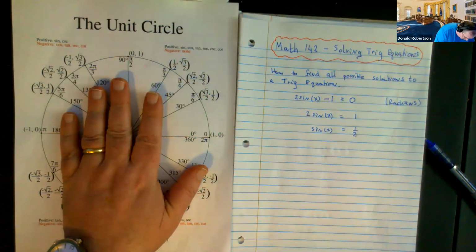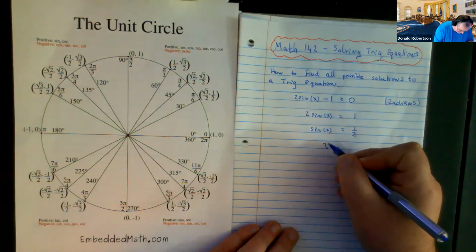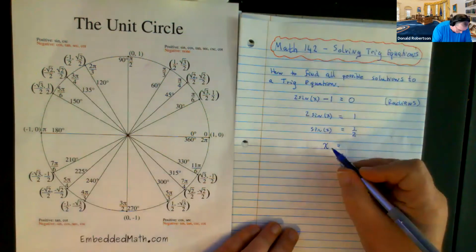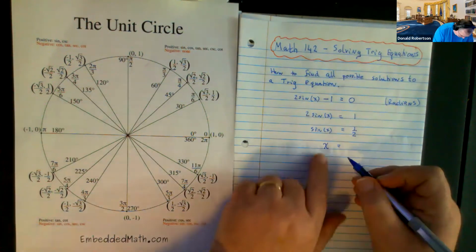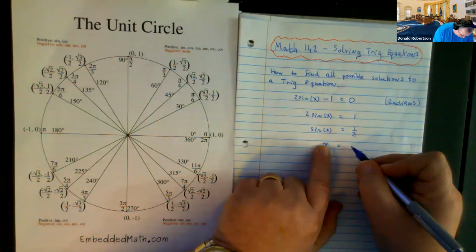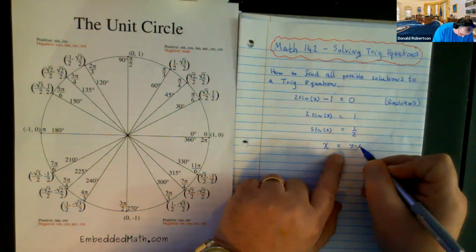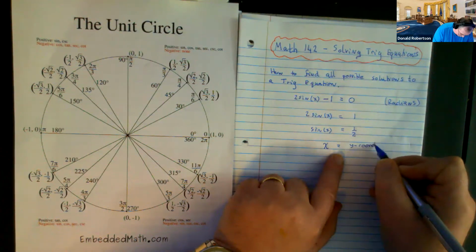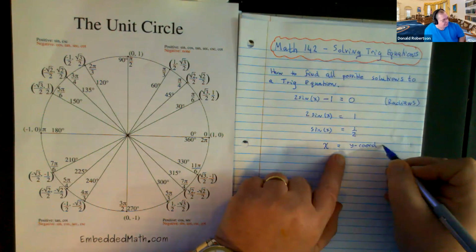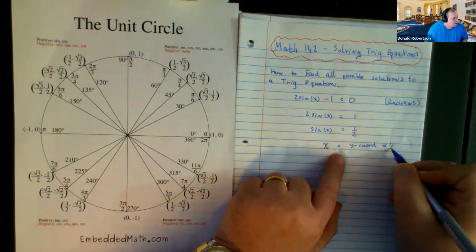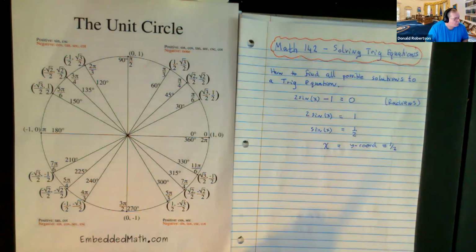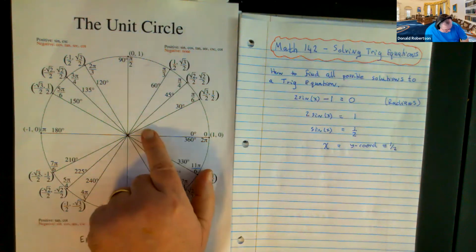I wish that wasn't called x, but we're looking for an angle, right? So we're looking for a place where the y coordinate is equal to 1/2. You agree? On the unit circle, in radians, where do you find places that have a y coordinate of 1/2? Well, would you agree at pi upon 6?